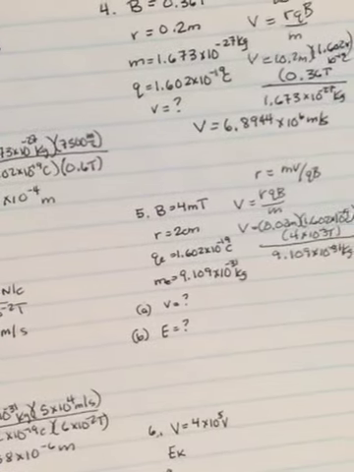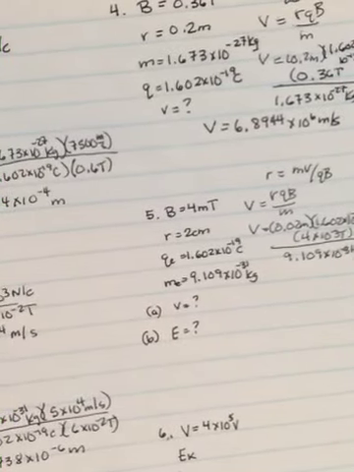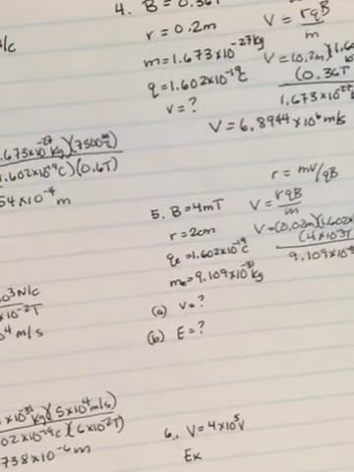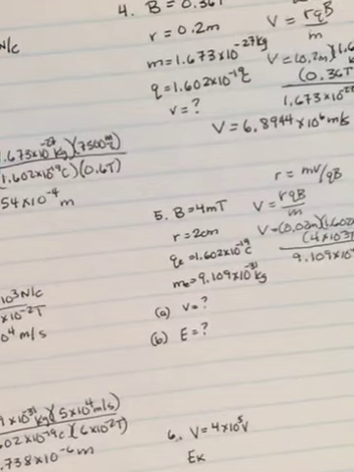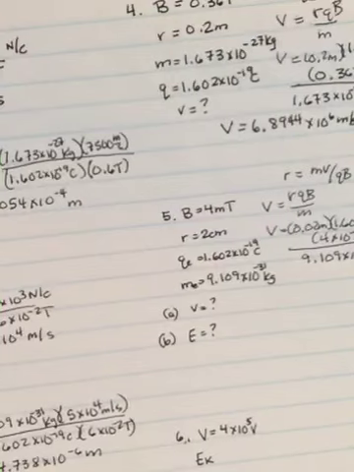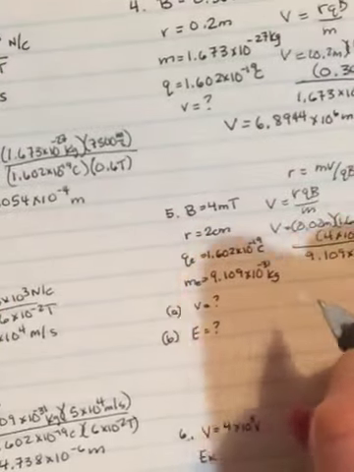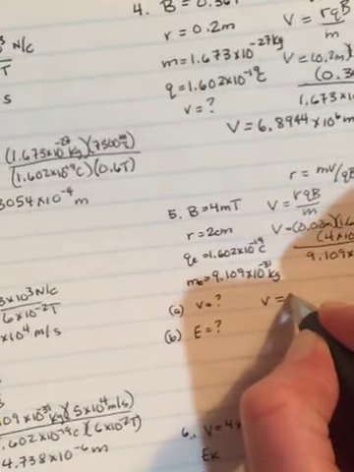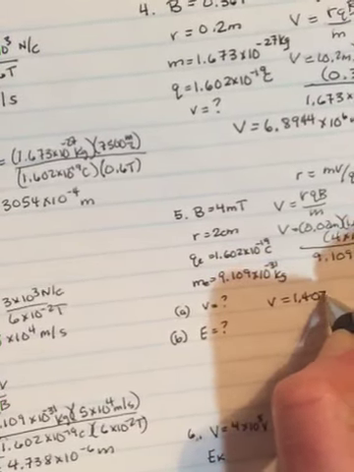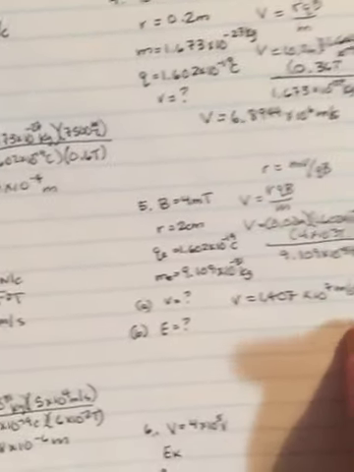So 0.02, 1.602 to the negative 19, and 4 to the negative 3, and then divided by 9.109 to the negative 31. And I believe you get a speed of 1.407 times 10 to the 7th meters per second. Oops, it'd be good if I was actually on the screen with it.